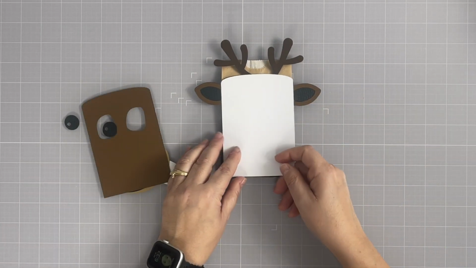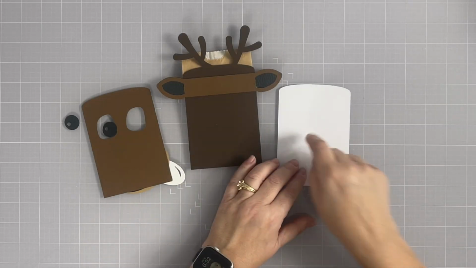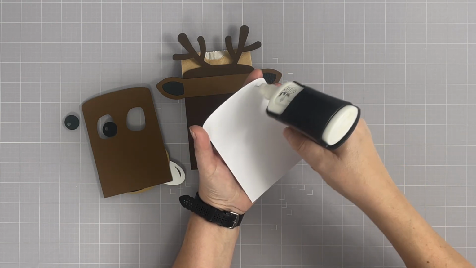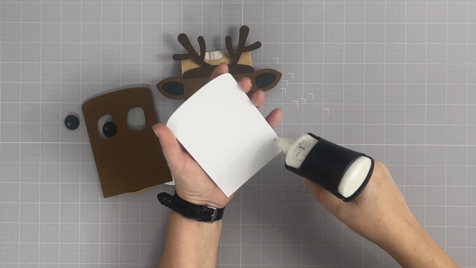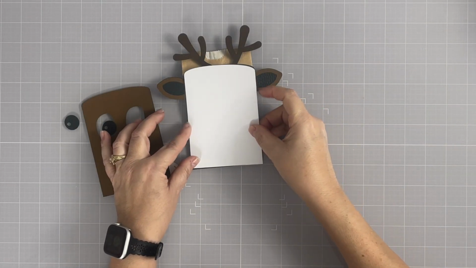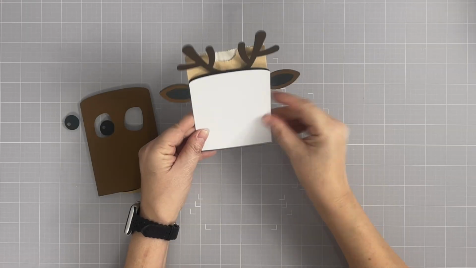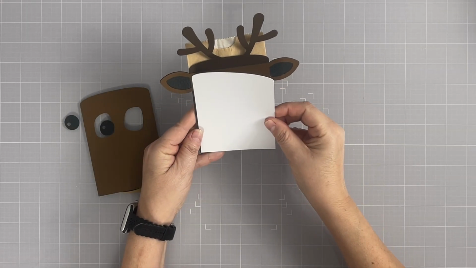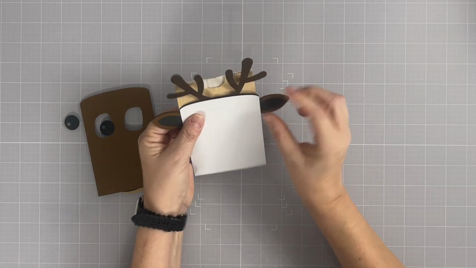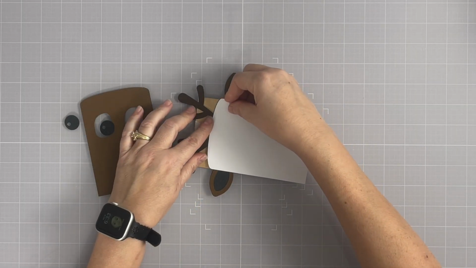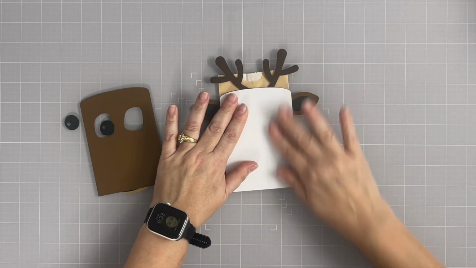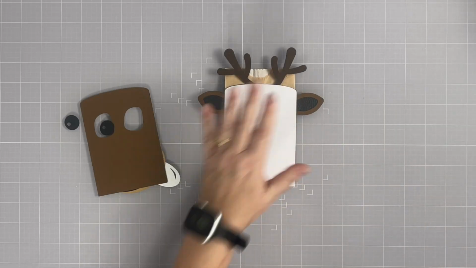Then will be our white layer. So here's the back of it. This one I'm going to just do liquid glue on. Alrighty. I'm lining it up here with our backmost layer to adjust. That's what I like about liquid glue. It gives you that opportunity to shift and make sure you're aligned well. Okay, so there's our white layer.